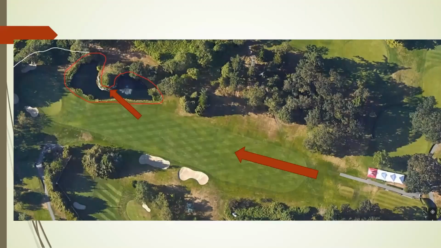Here's an example of maybe not knowing whether your ball is in the penalty area. This is a hole at Uplands Golf Club, a short par 4, where many players will try to get close to the green. If you slice your ball as a right-handed player off the tee and it goes towards this penalty area here, you really can't see it because there are some trees in the way.